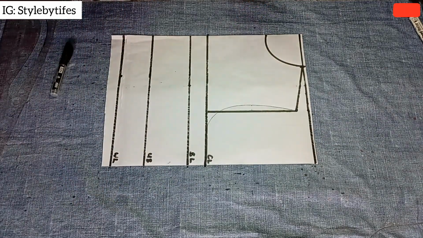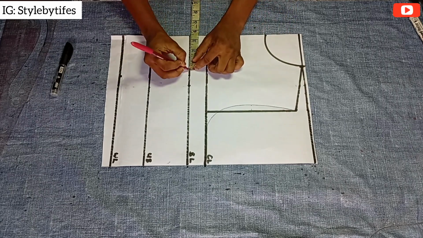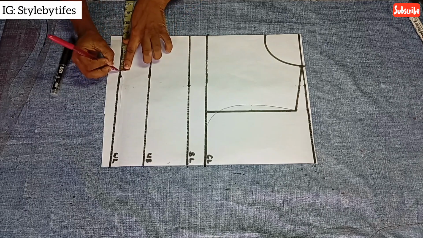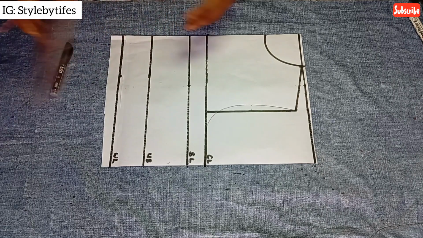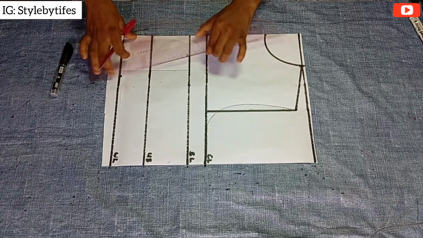Now I'm going to get half of my nipple to nipple measurement, and that's 3.5 inches. So I'm going to mark that 3.5 inches on the bust line and on the waistline. Just go ahead and divide your nipple to nipple measurement into 2, and then you mark that on the bust line and on the waistline. After marking that, I'm going to go ahead and rule a line across.